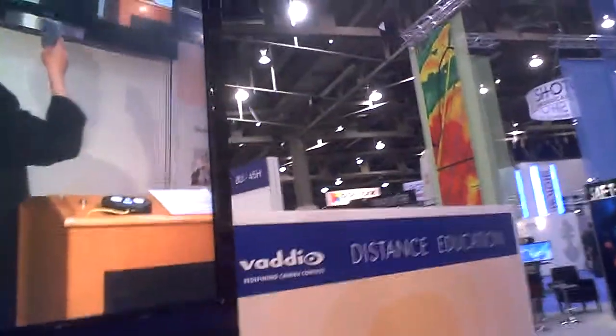As you can see, I'm being tracked now, and I'm not wearing a lavalier microphone or anything. Now I'm back at the pod and I'm framed full frame.